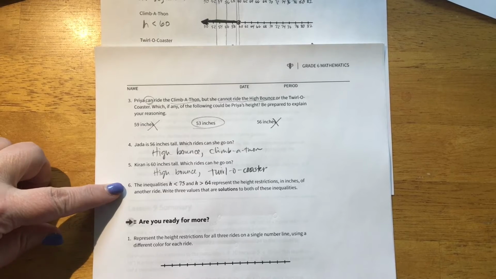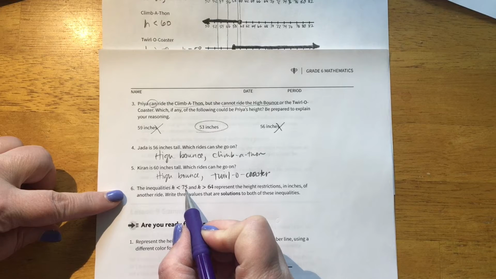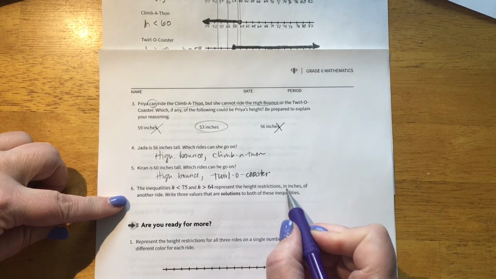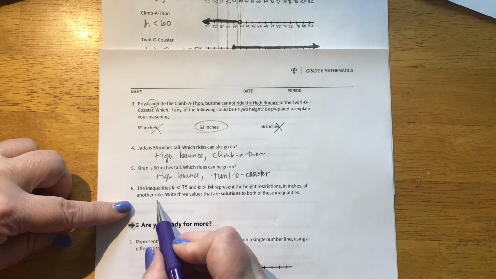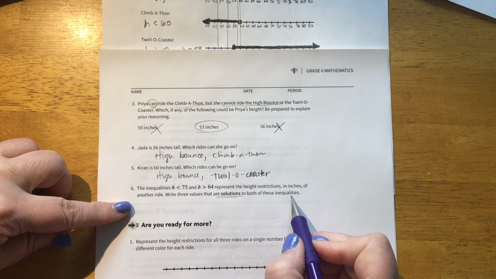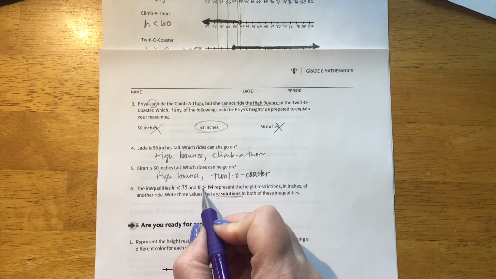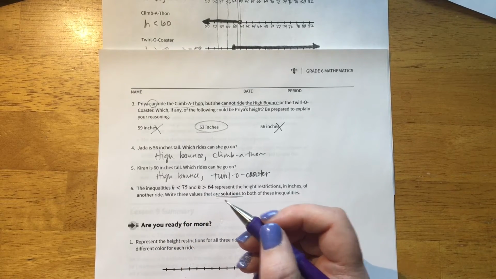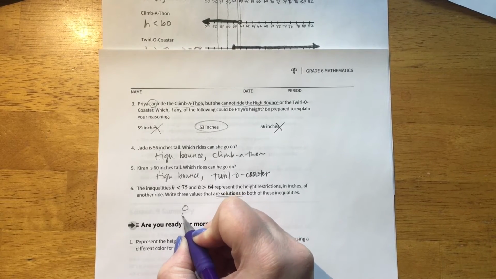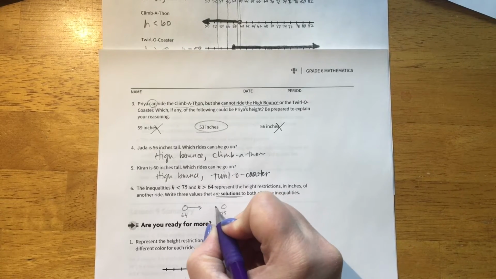I hope we can still see number 6 on our paper here. The inequalities h is less than 75 and h is greater than 64 represent the height restrictions in inches of another ride. Write 3 values that are solutions to both of these inequalities. Okay. So it has to be less than 75, but greater than 64. So what I'm thinking, and I'm just going to hand draw, it has to be greater than 64, right? But it has to be less than 75.